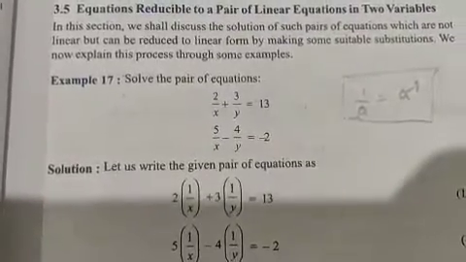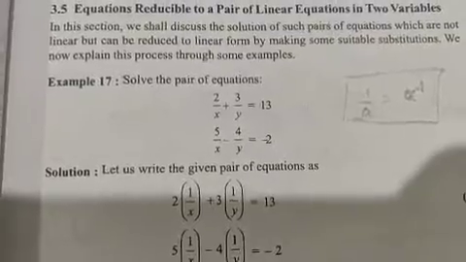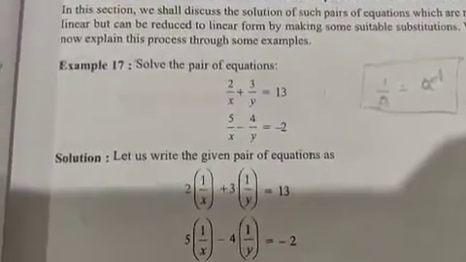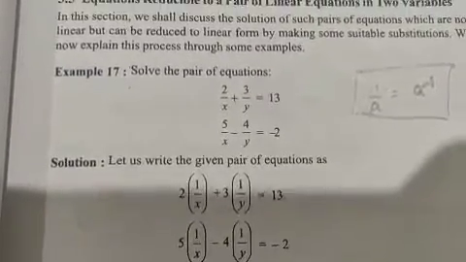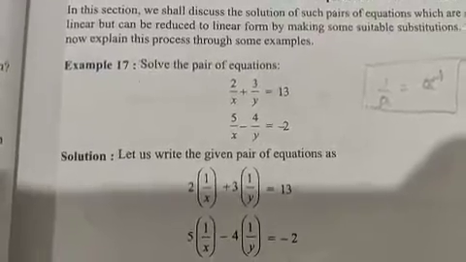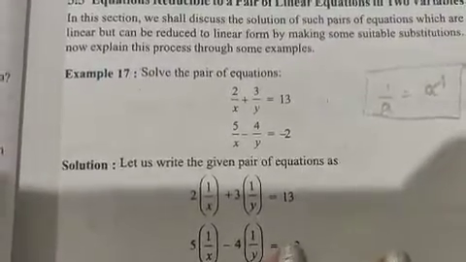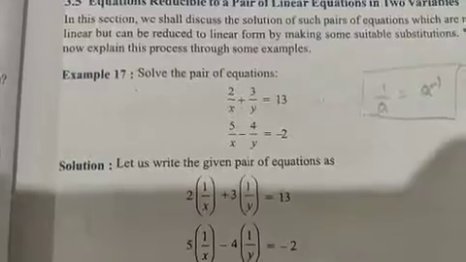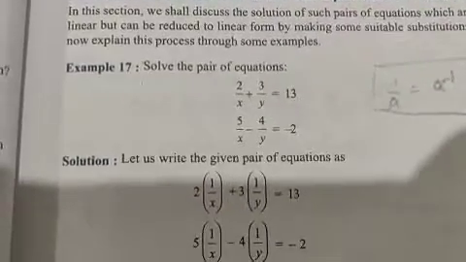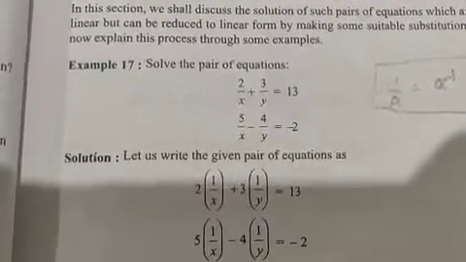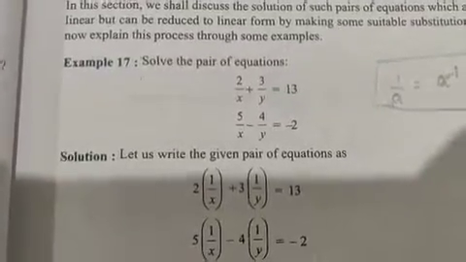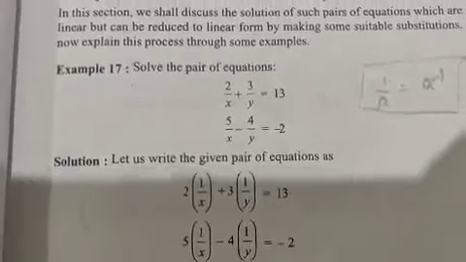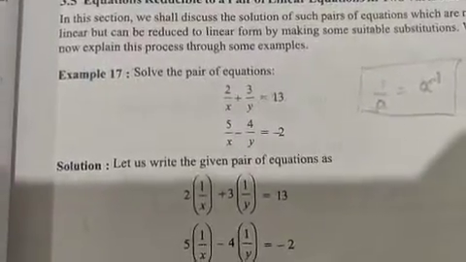equation, the power of the variable should be 1, like 2x plus 3y is equal to 4. Here in this equation the power of x is 1 and the power of y is also 1. So these are linear equations. Suppose we are given equations in which the power of x and y, or of any variable, is not 1, it is negative or something else. So we have to first make it a linear equation, then we will solve it by any of the methods.